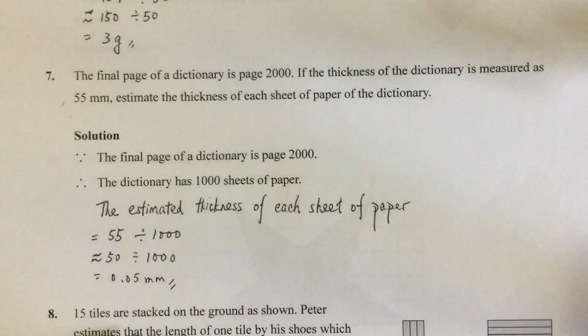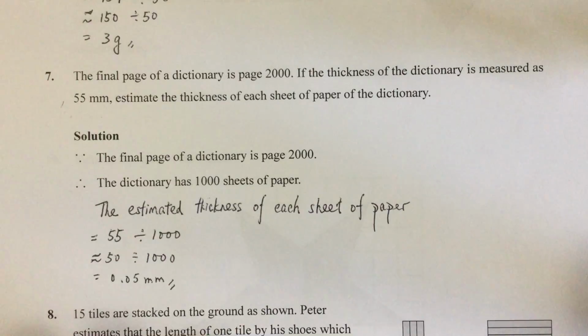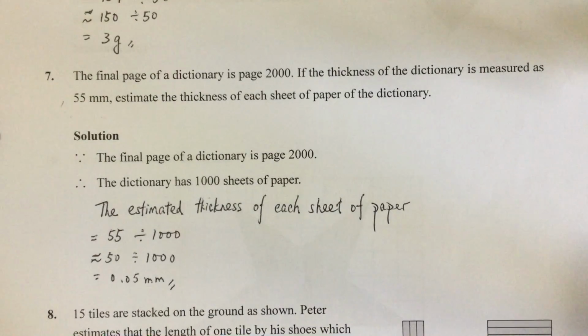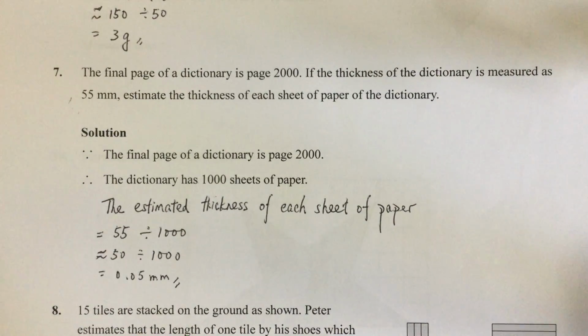So it's possible, because every time I cannot count in one page. But if I can measure the whole book, then you can measure something that is smaller than the measurement on the ruler. Okay, so this is question 7.